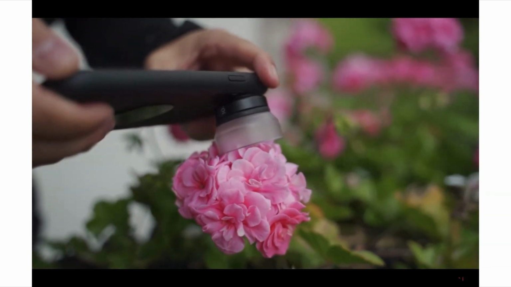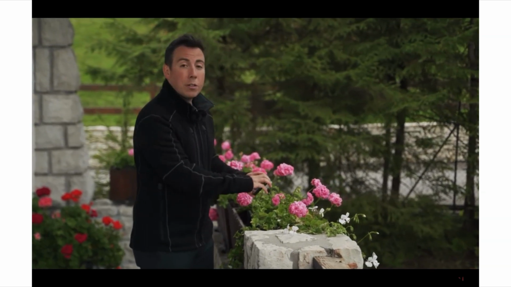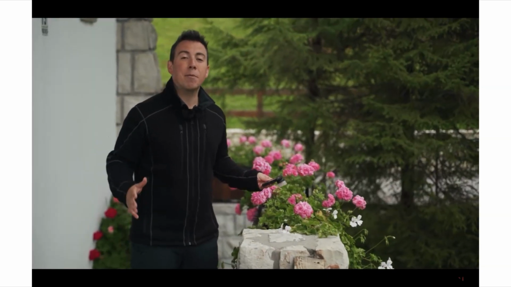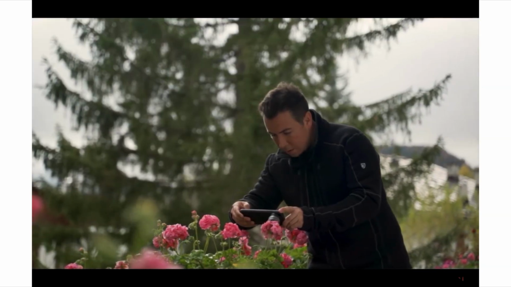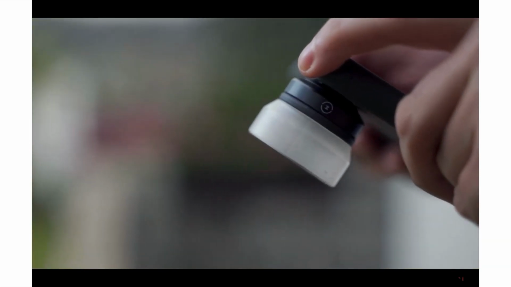Let me show you what this is going to look like. Once I put this on and I'm in my native camera app and I point it towards my subject, this is exactly what the screen's going to look like. It's going to look terrible. You're not going to be able to see anything. The native camera app is not going to work well with the 2x telephoto lens and that macro on top of it.